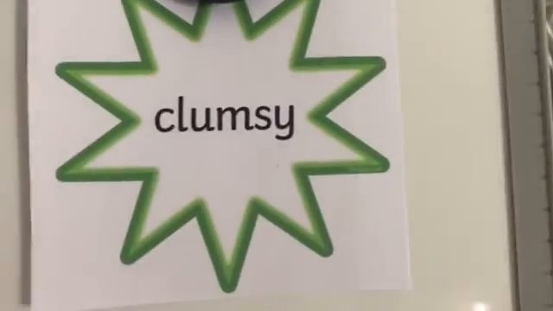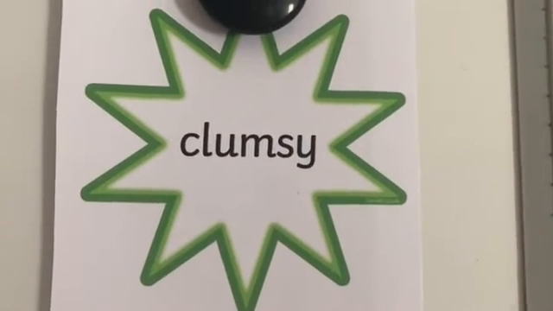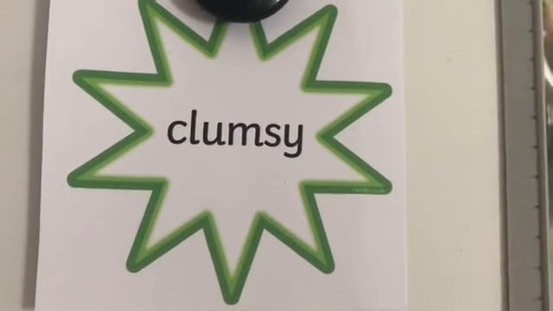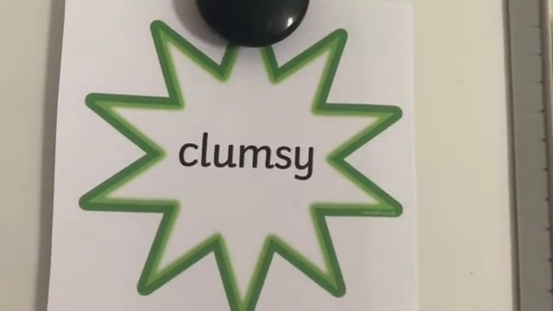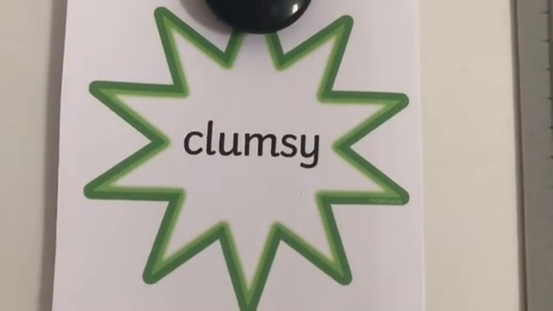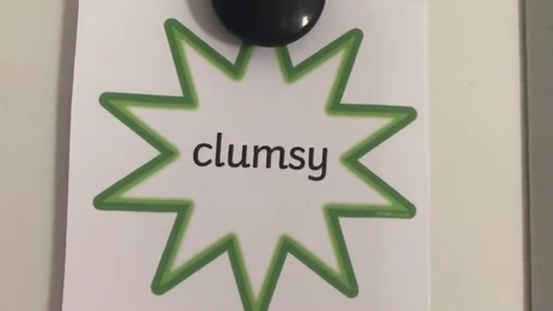The next word we have is clumsy. Can you think of a sentence where clumsy is used to describe something or somebody? Okay, the sentence I came up with was the clumsy monkey fell out of the tree.